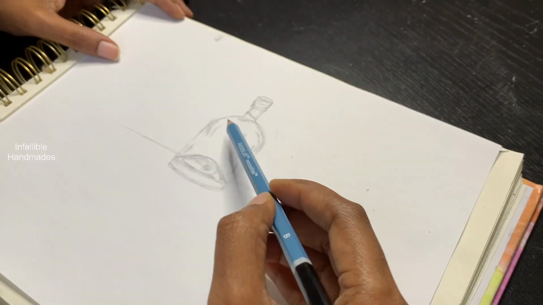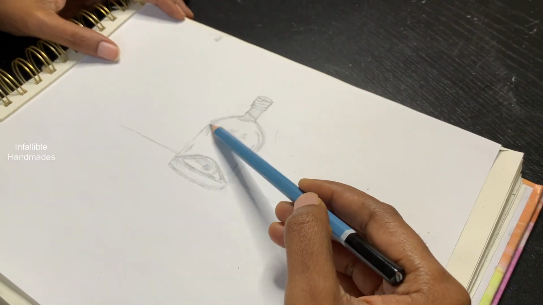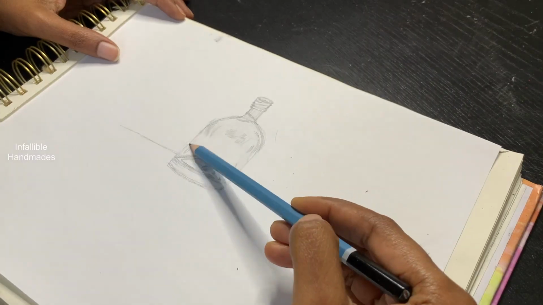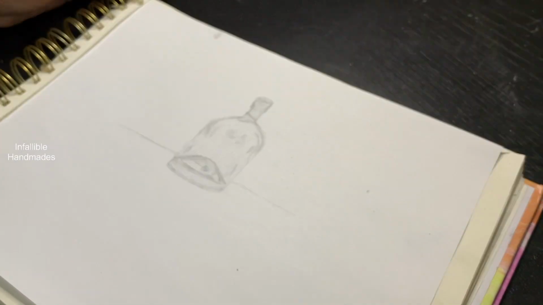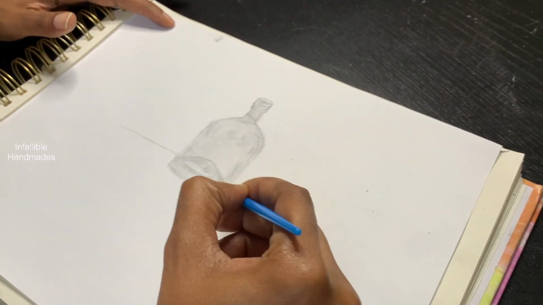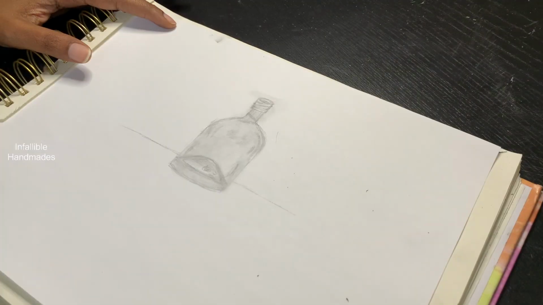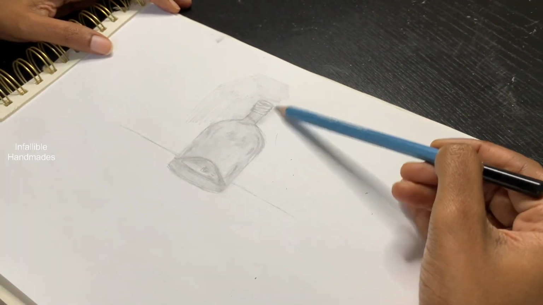Our next step is to establish the darkest areas, that is to find the shadows or the thick edges, and we will use a softer pencil to draw the shadow parts. To smooth out the graphite, I am using a sponge brush which is very similar to an eyeshadow applicator.